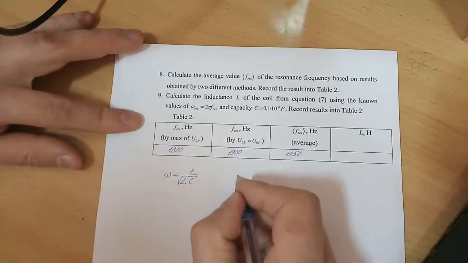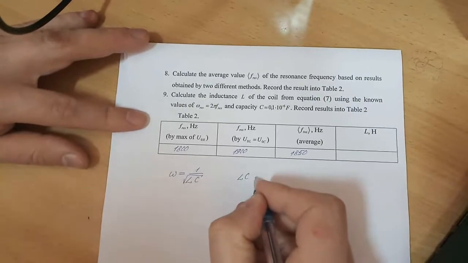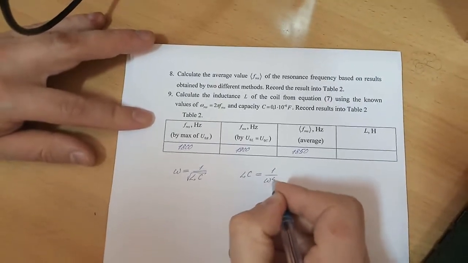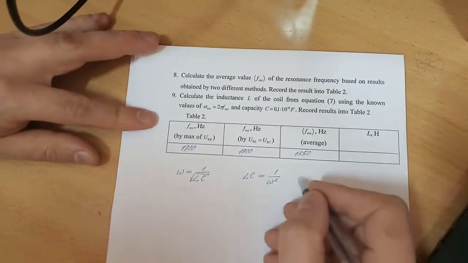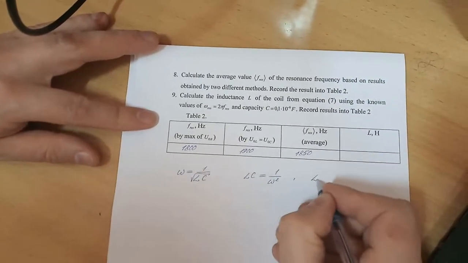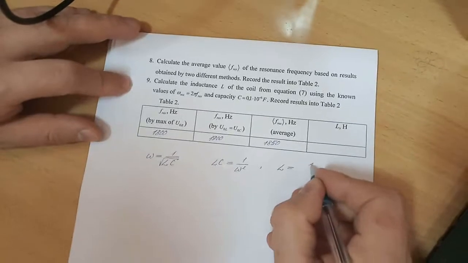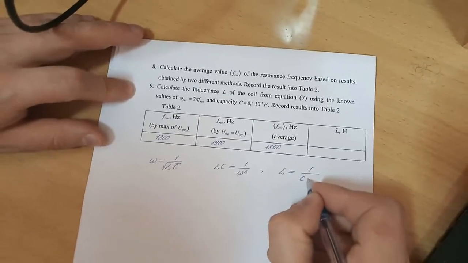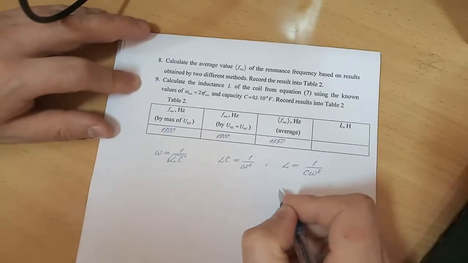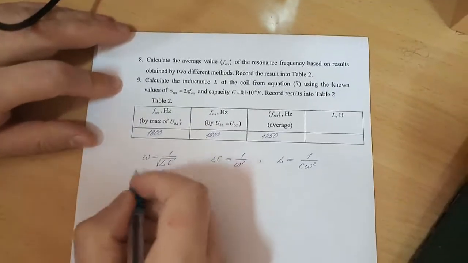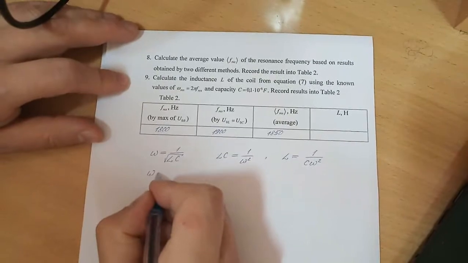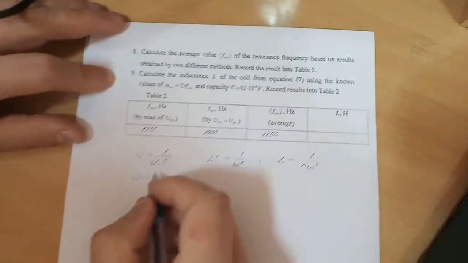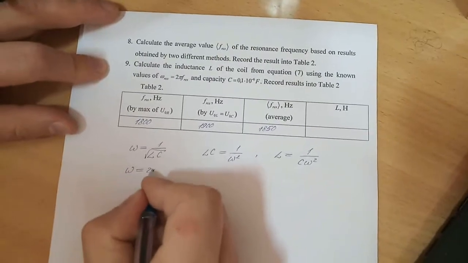So we can say that LC equals 1 divided by omega squared, and then L equals 1 divided by C omega squared. And omega can be found from knowledge of resonance frequency, which is 2 pi f.